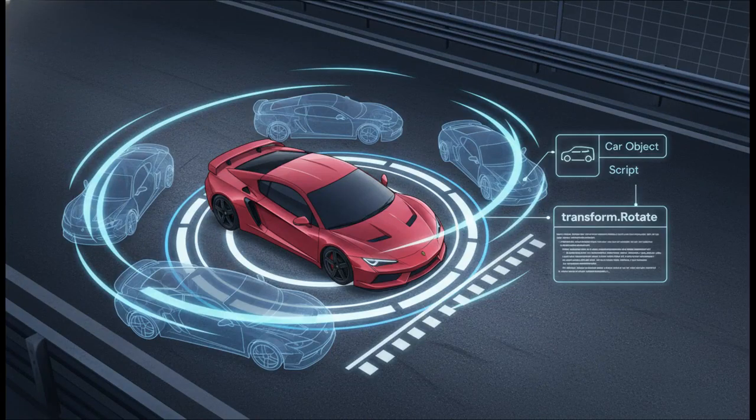So just to be super clear, here's exactly where we're at. We've got our car object in the Unity scene. Attached to that car is a C# script we've called driver. Now inside that script, specifically inside the Update method, which runs over and over, we have one line of code using transform.Rotate. And the result, as we've seen, is that our car can pivot beautifully, but it has absolutely zero forward momentum. Our main mission right now is to give this thing an engine.